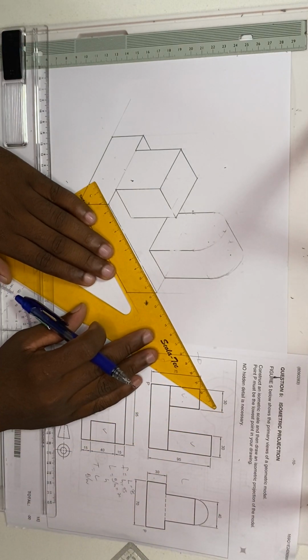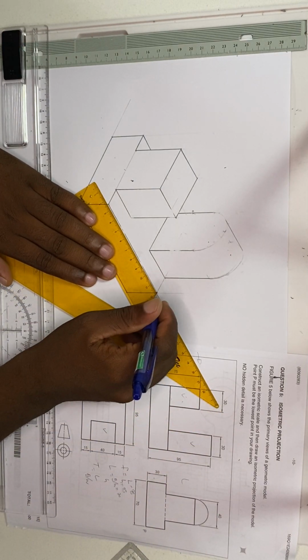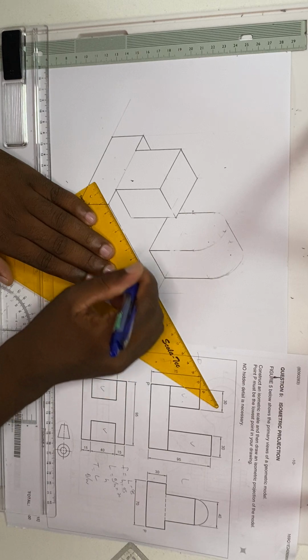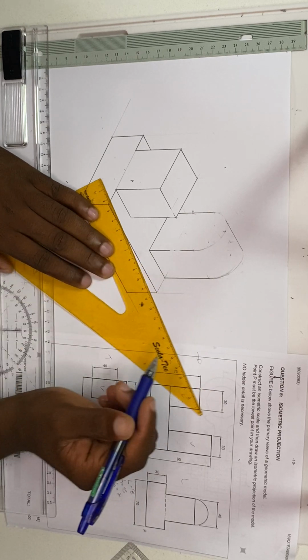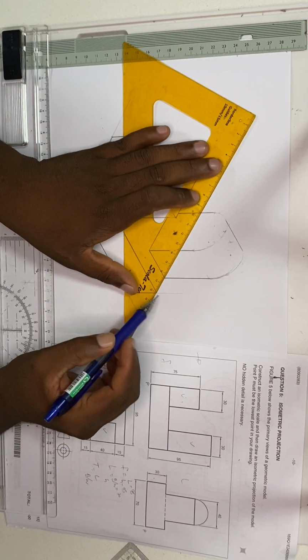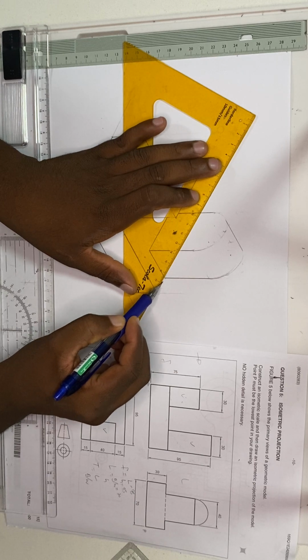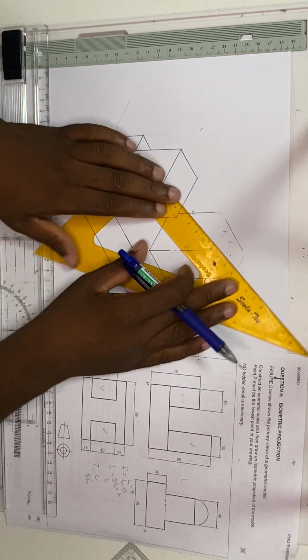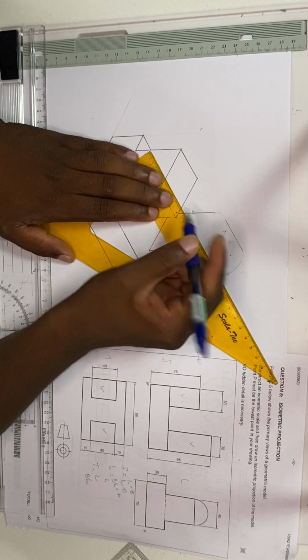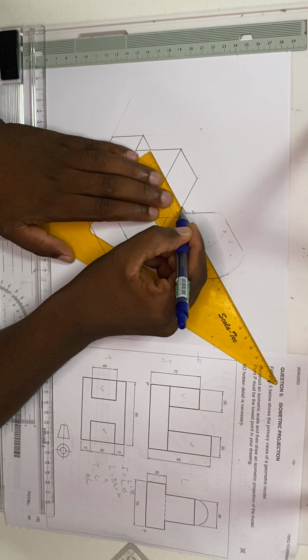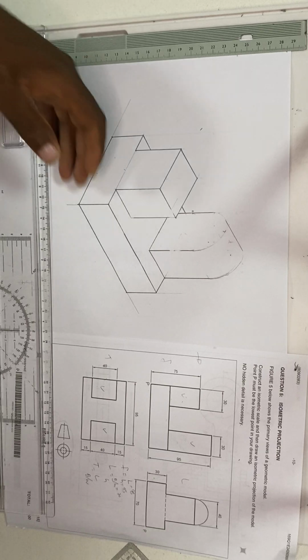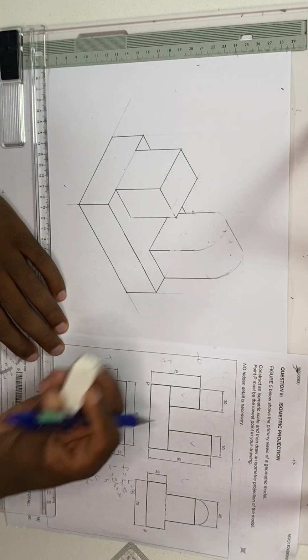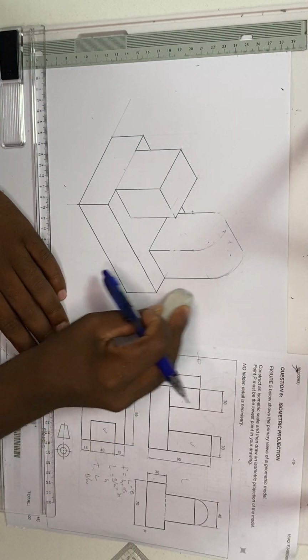So at the end of the day, our drawing has to look something like that. You have to erase over here.